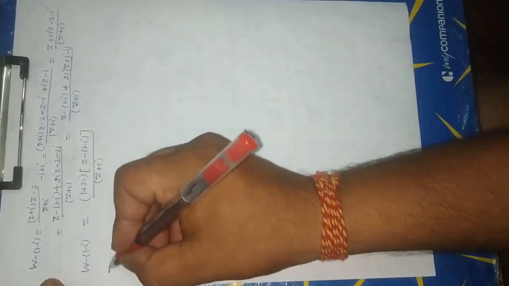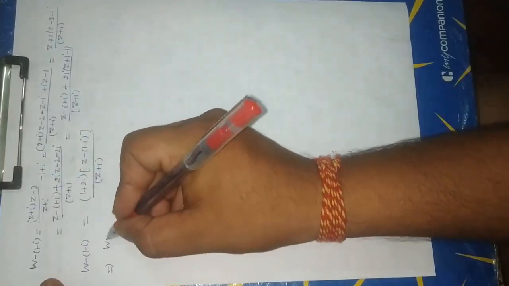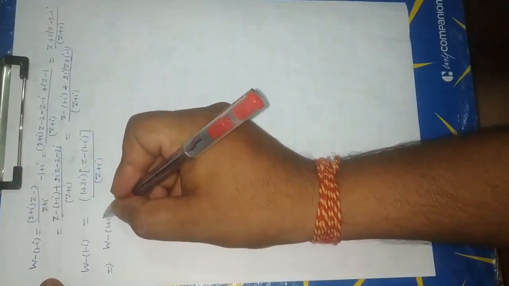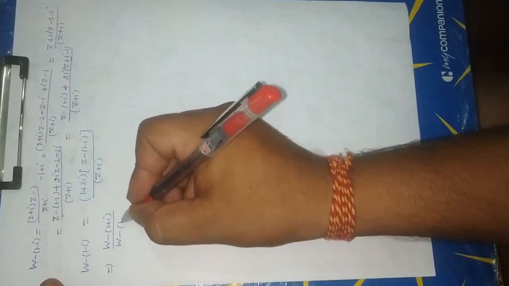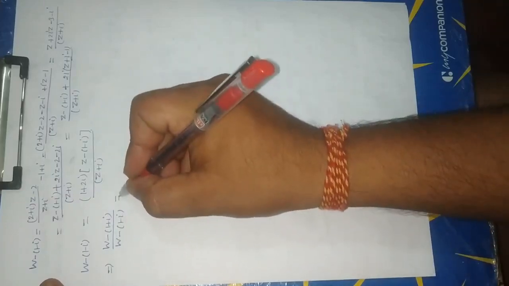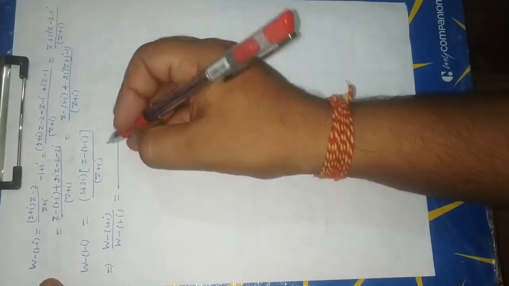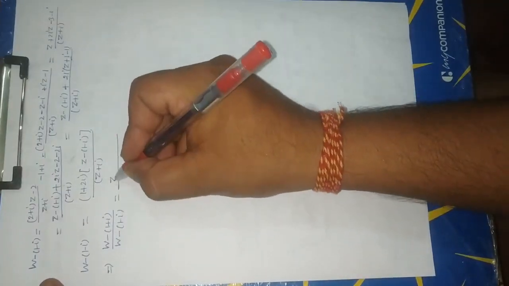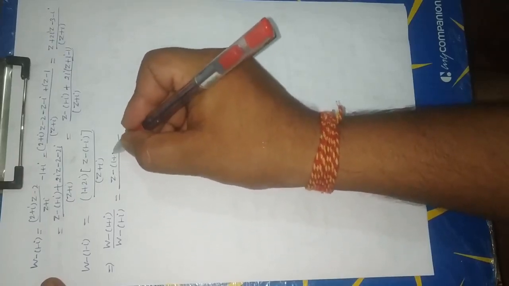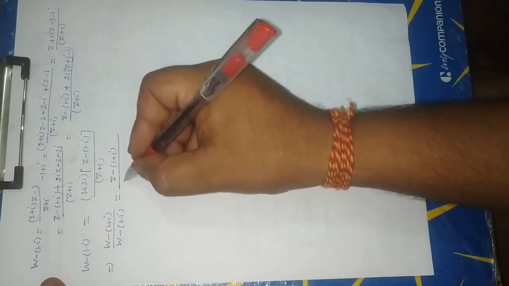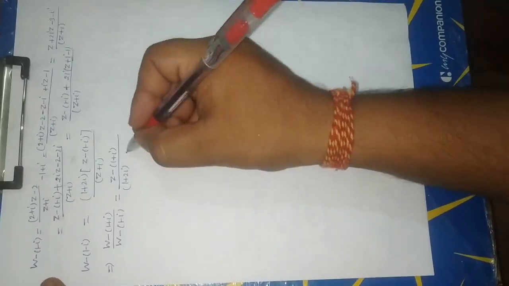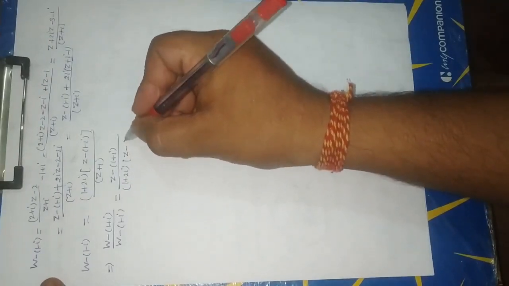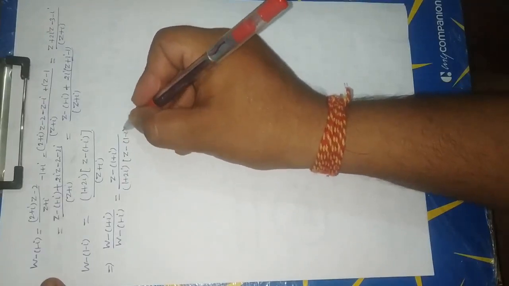Now dividing W minus 1 plus i upon W minus 1 minus i. This is equal to z minus 1 plus i upon (1 plus 2i) into (z minus 1 minus i).